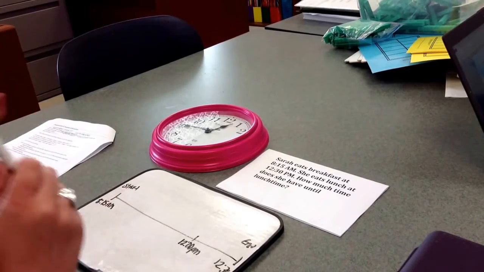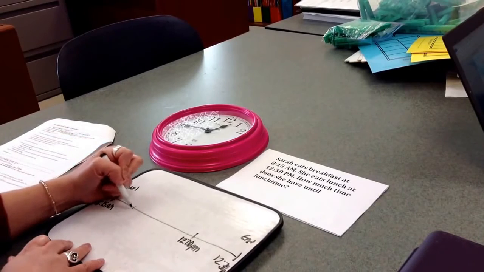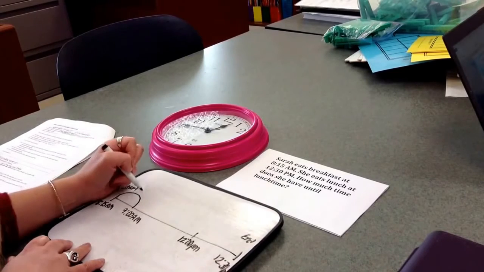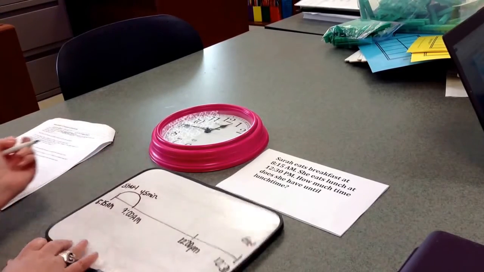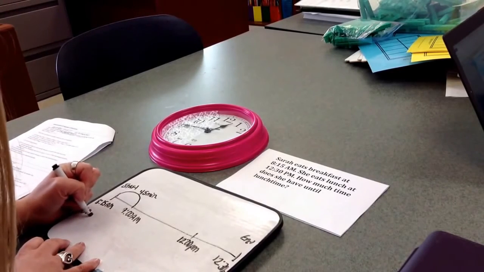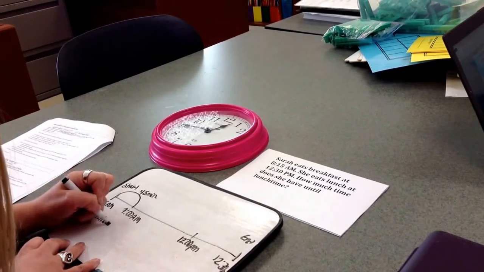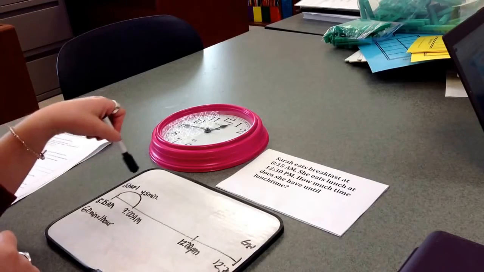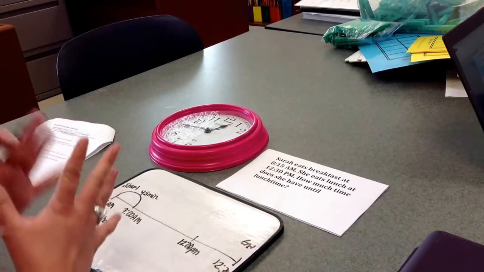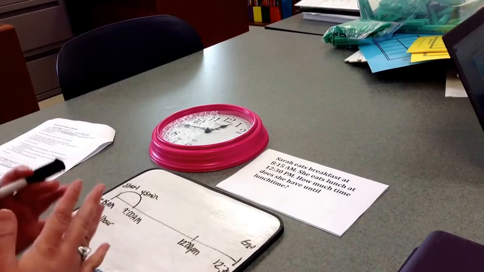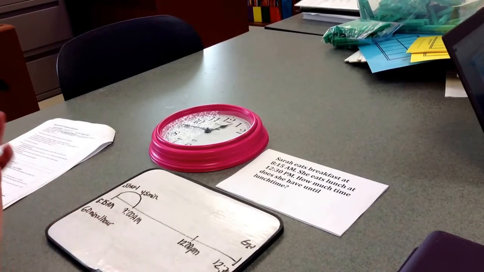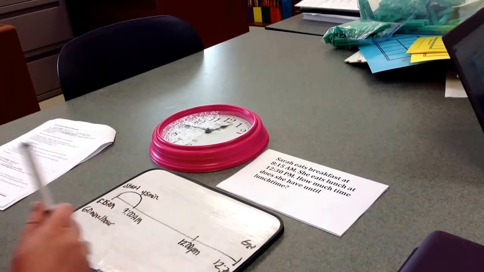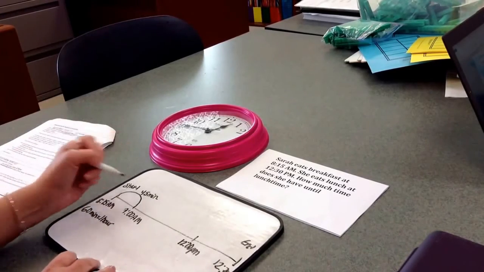So next, I want to go to 9 o'clock a.m. And I'm going to show that that is 45 minutes. And we know that 60 minutes equals 1 hour. And so that's why from 8:15 a.m. to 9 a.m., it's 45 minutes, because 15 plus 45 equals 60, and we know that 60 minutes equals an hour. So we have to remember that we are in base 60, not base 10 or 100. We're in base 60.